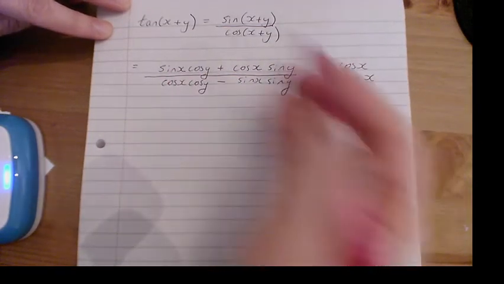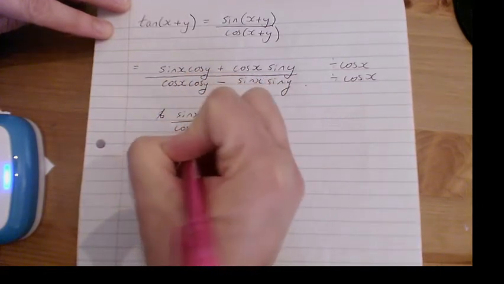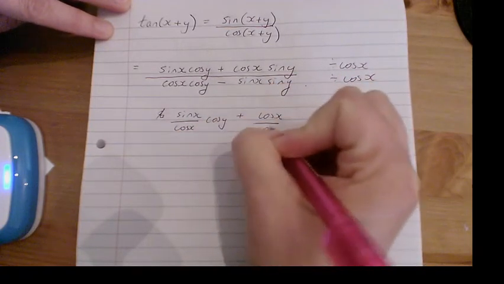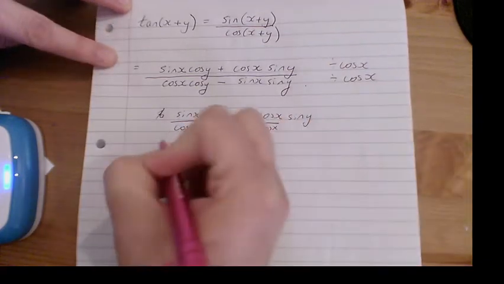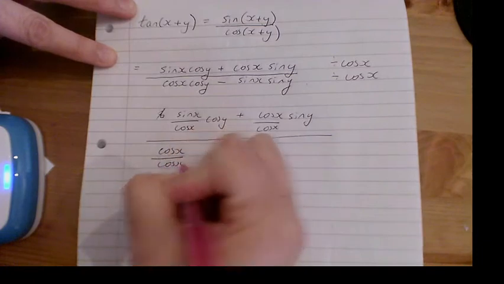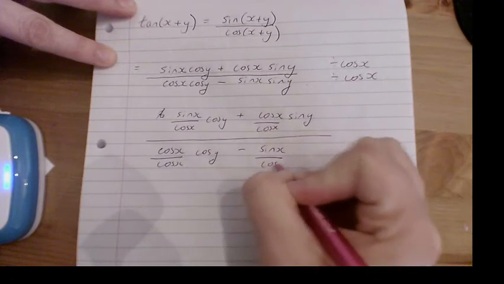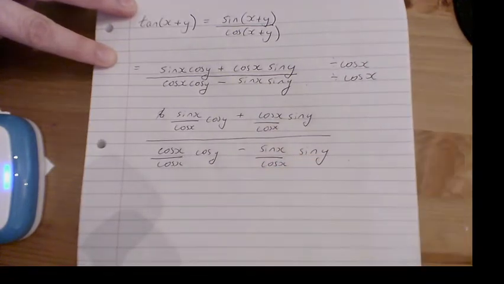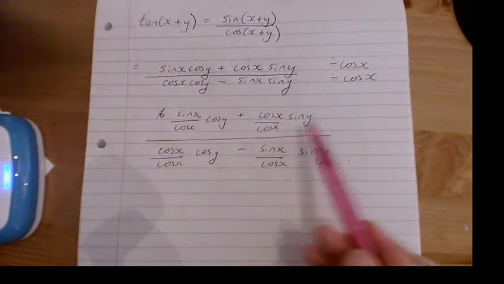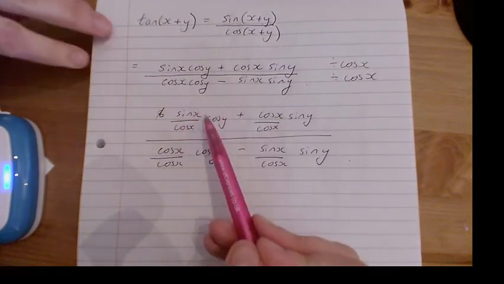Sine x divided by cos x is tan x. Actually, let me write it out for you. So that's sine x divided by cos x times cos y plus cos x divided by cos x sine y. And at the bottom, we'll have cos x divided by cos x cos y minus sine x divided by cos x sine y. So I've divided every term by cos x. I can put it all over the whole lot. I've just opted to just put it over the first one.